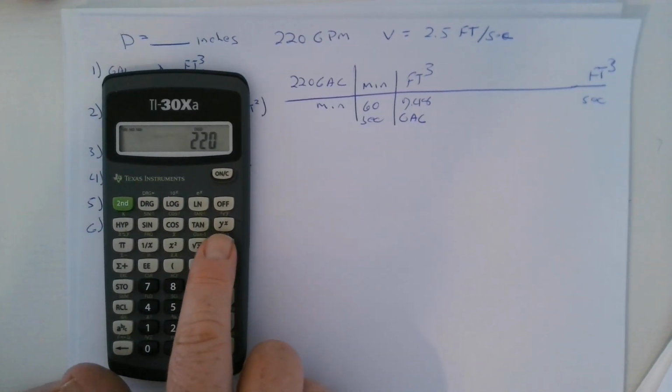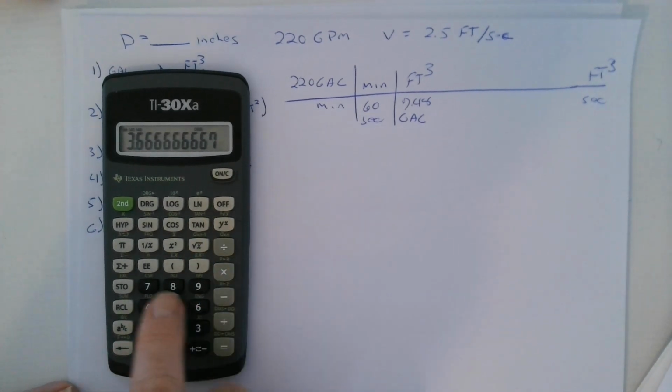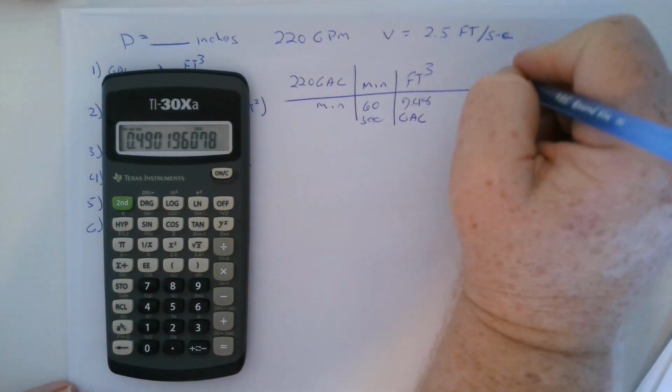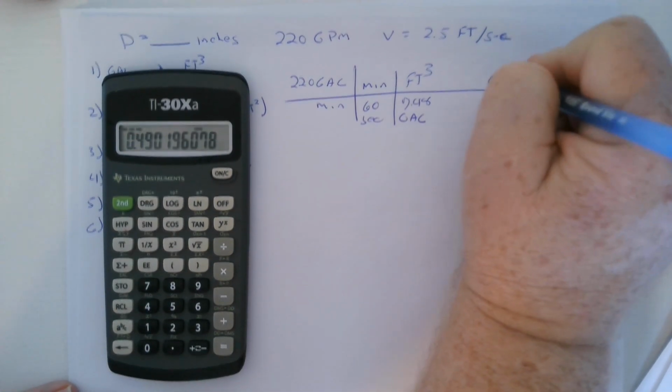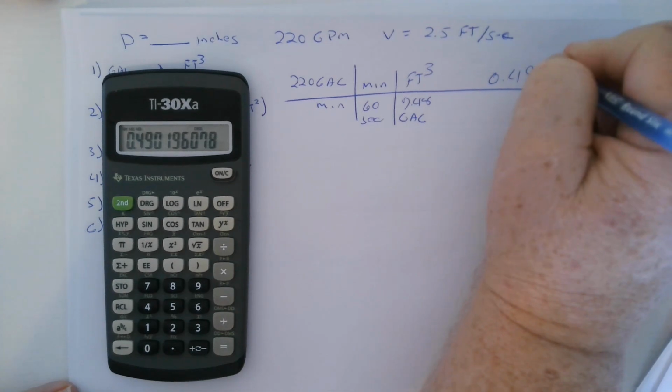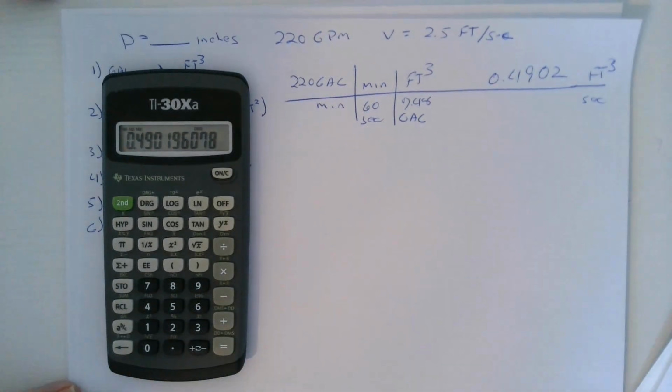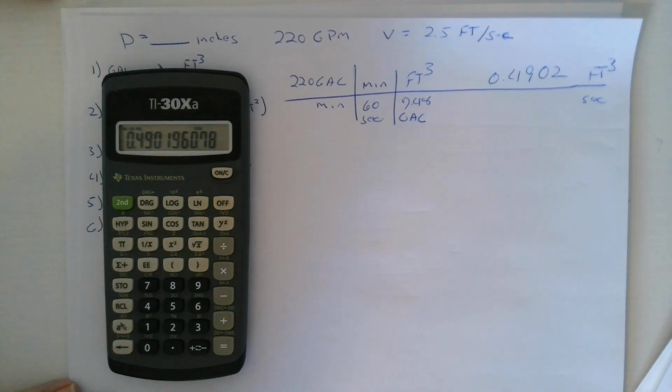So 220 divided by 60 divided by 7.48 gallons in a cubic foot says that I have a flow of 0.4902 cubic feet per second.